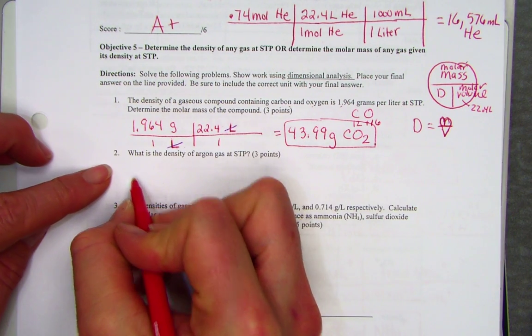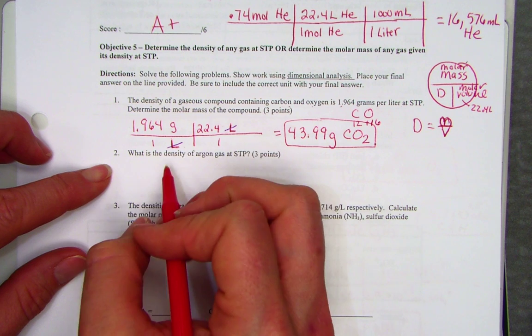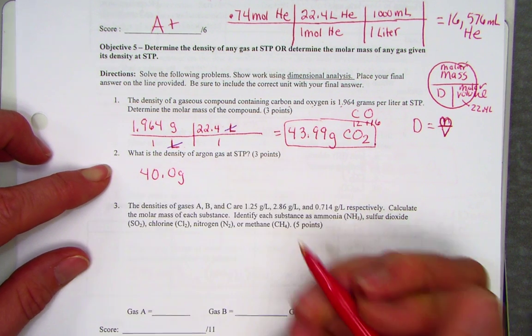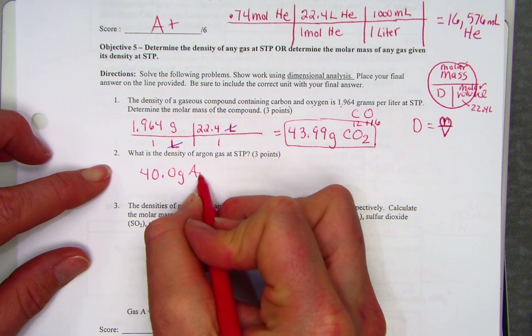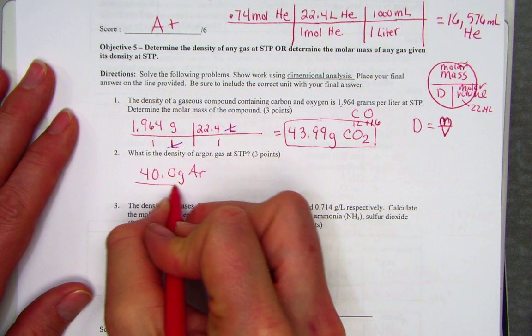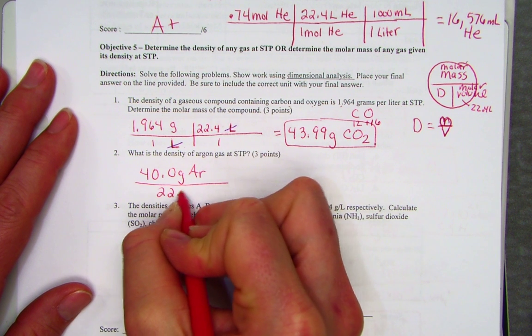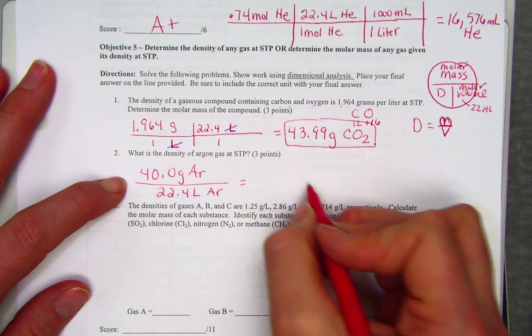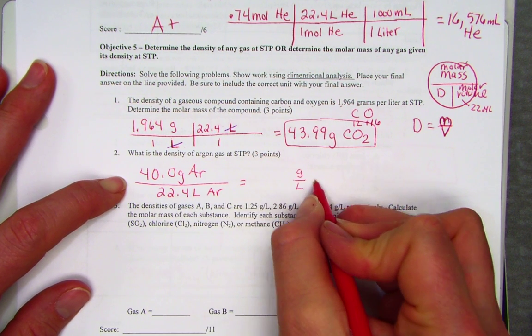So the density can be found by taking the molar mass, which is 40.0 grams, and we're going to divide that by the molar volume, 22.4 liters, and our unit ends up being grams per liter.